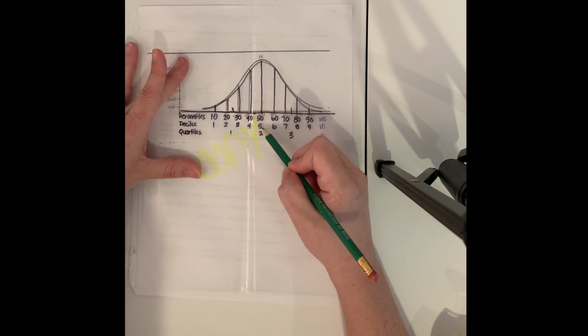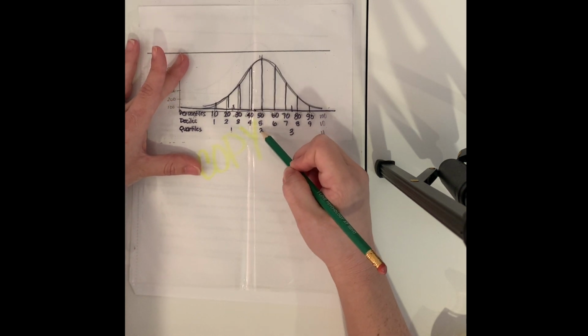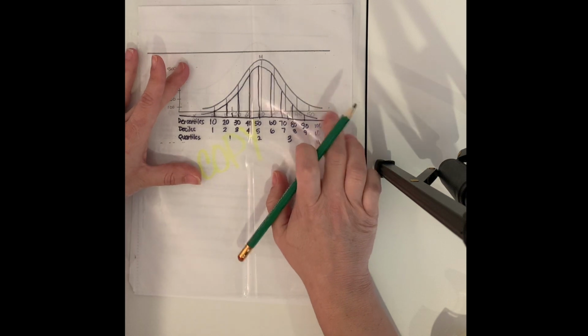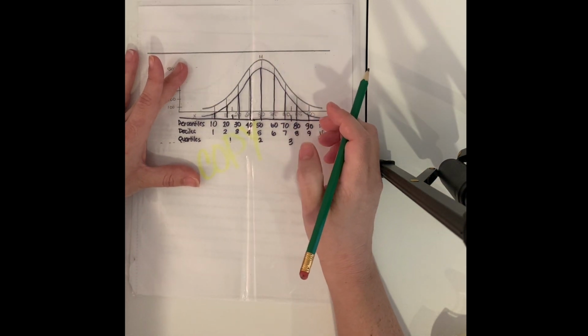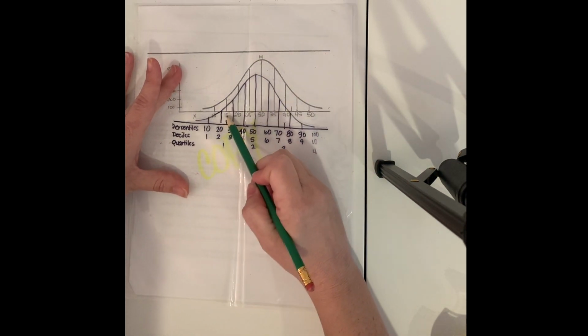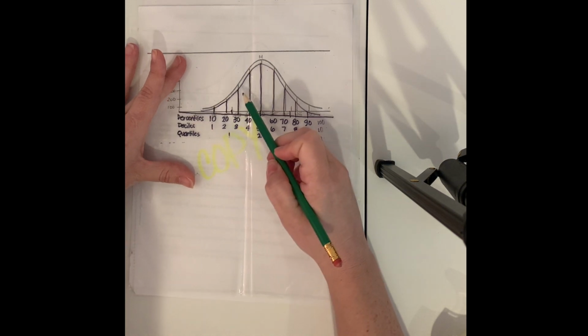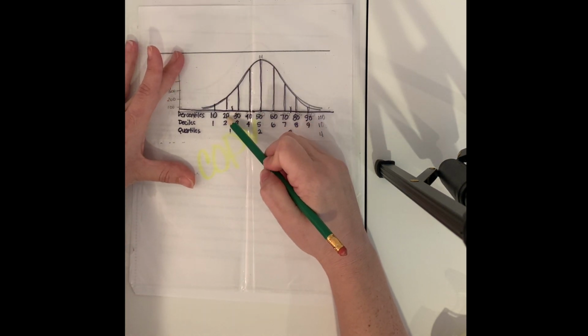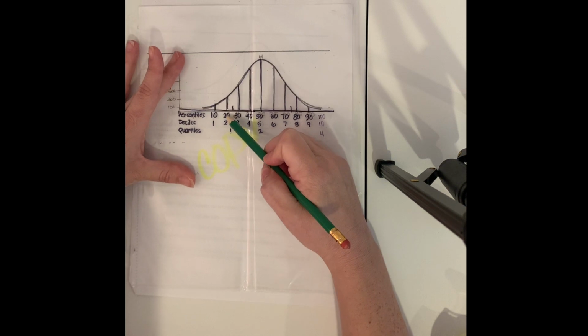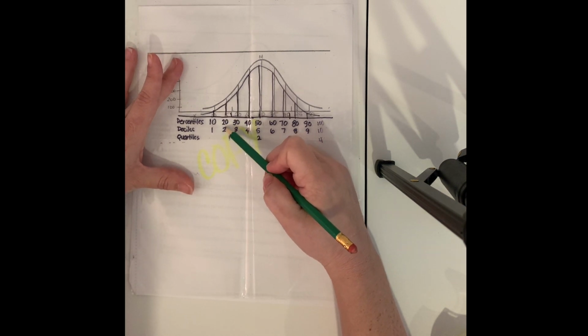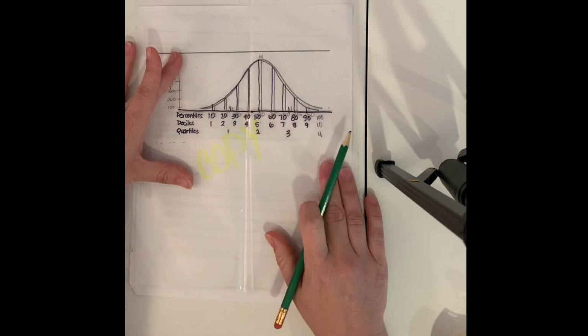The score of 30 is also equal to the 2nd quartile, okay? If I asked, what's a score of 15 at? So here's my 15. If I line it up with my normal curve, a score of 15 is at the 20th percentile, or the 2nd decile.